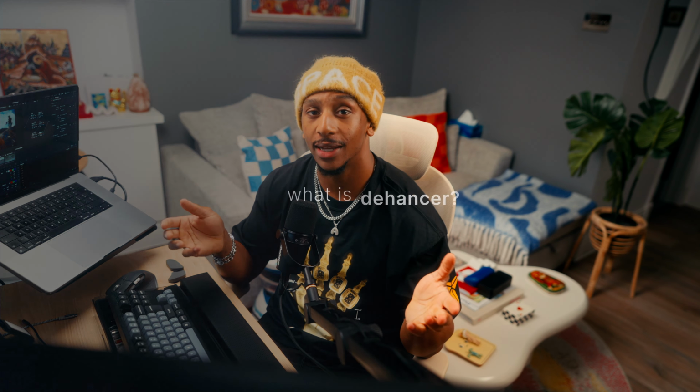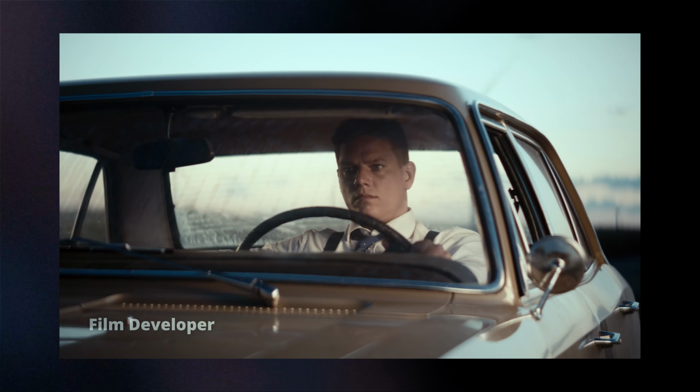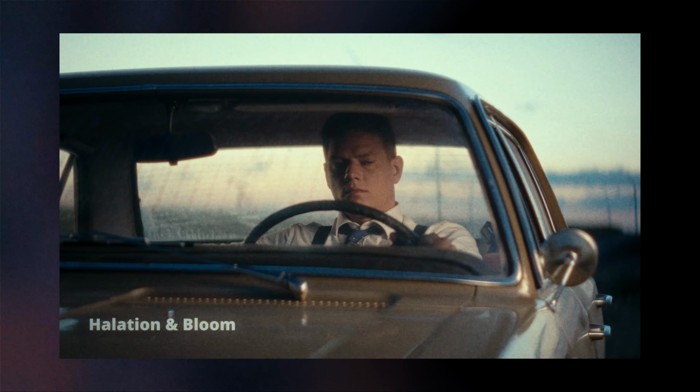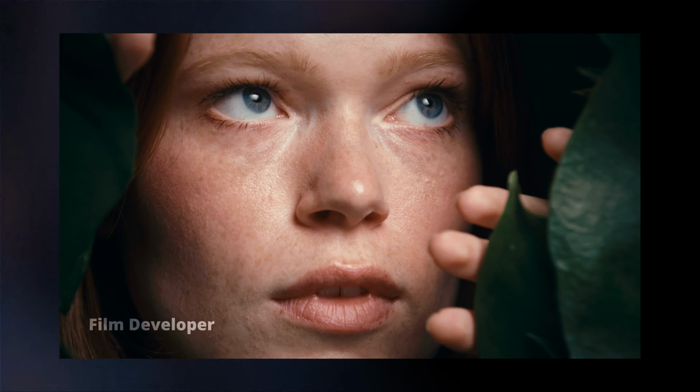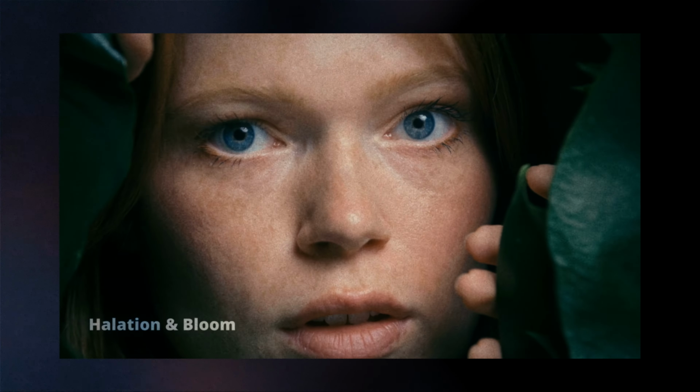So starting off with the basics, what is Enhancer? Enhancer is a color grading plugin designed to replicate the characteristics of film. So thinking about the soft, rich tones of old film stock, the subtle glow of the halation, the texture of film grain, these are all things that can be achieved using Enhancer. So as far as I'm aware, you can use it in every major NLE as well as its own standalone app, but we'll get into that a bit later.